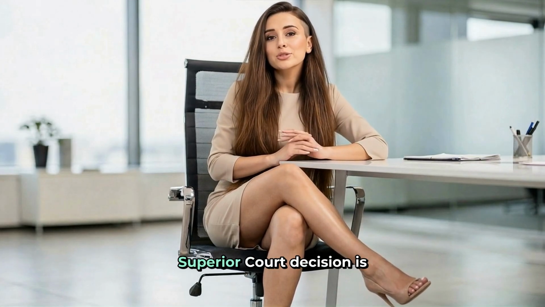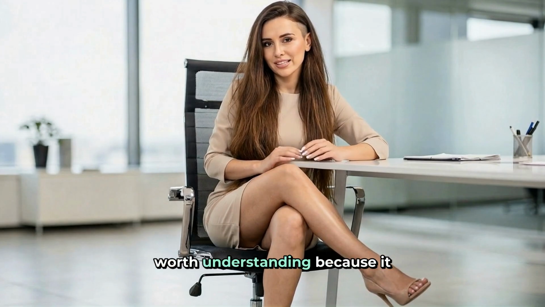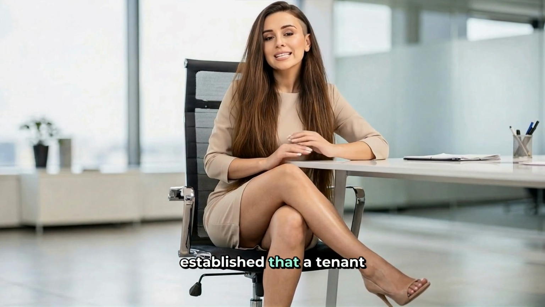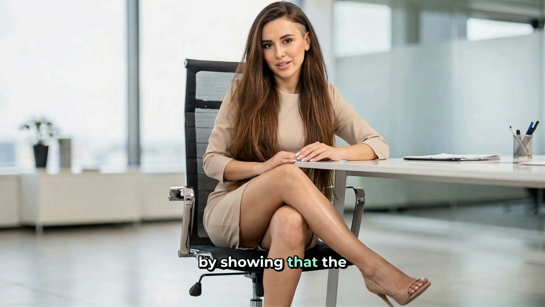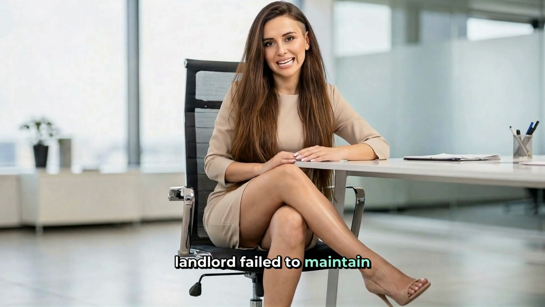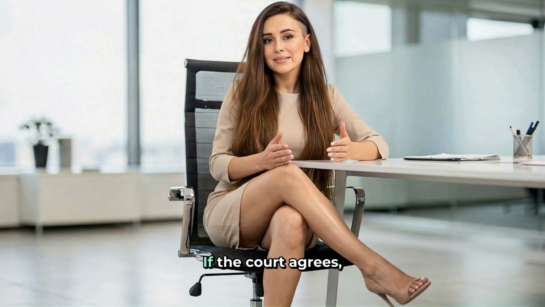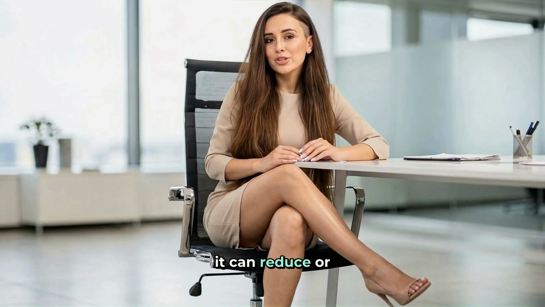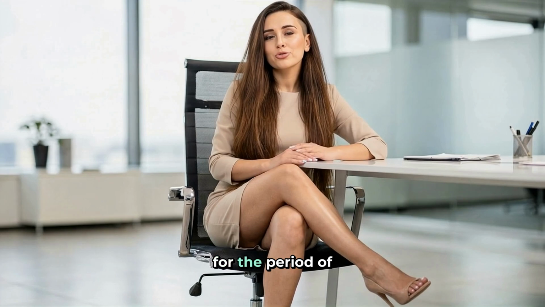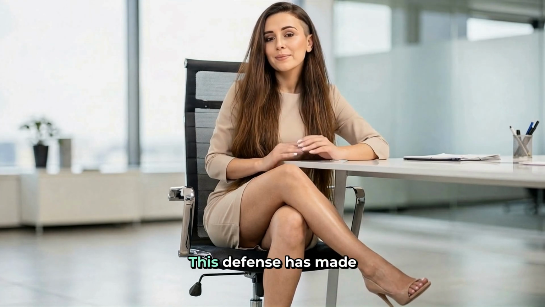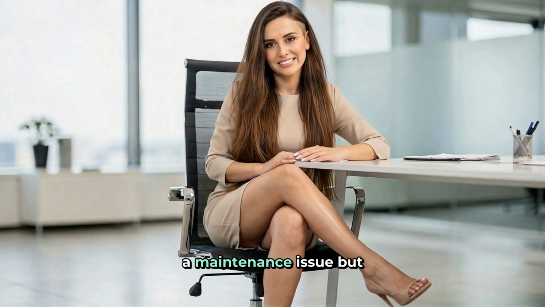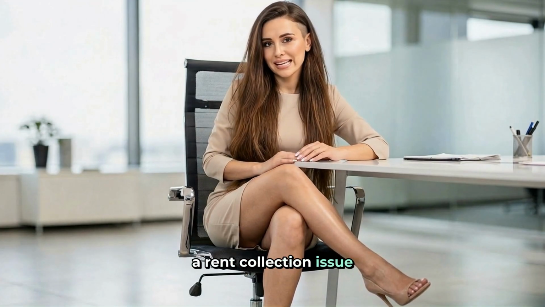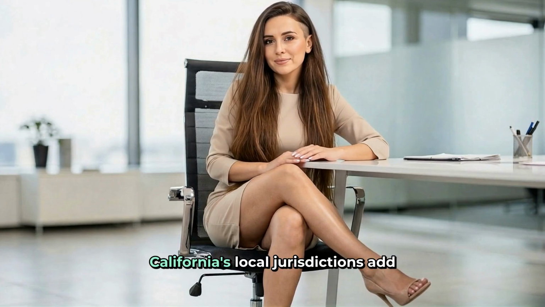The Green v. Superior Court decision is worth understanding because it established that a tenant being sued for non-payment of rent can defend by showing that the landlord failed to maintain habitable conditions. If the court agrees, it can reduce or eliminate the rent owed for the period of the deficiency. This defense has made habitability compliance not just a maintenance issue, but a rent collection issue for California landlords.